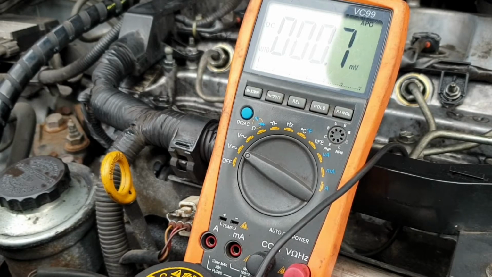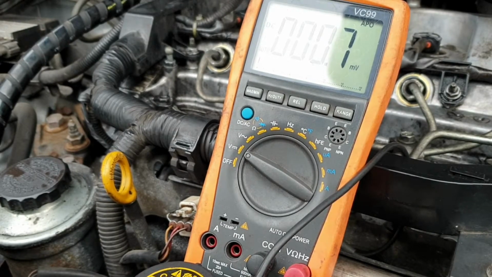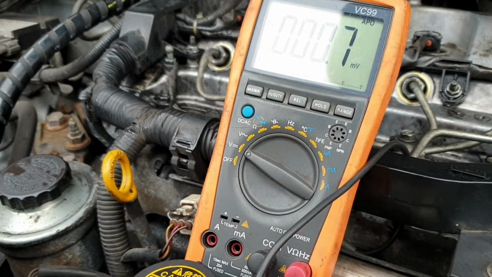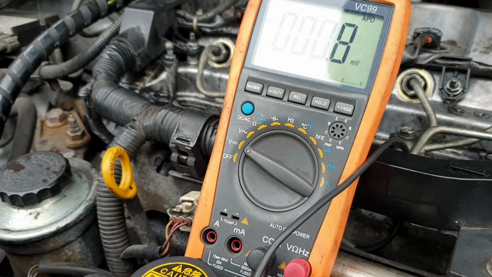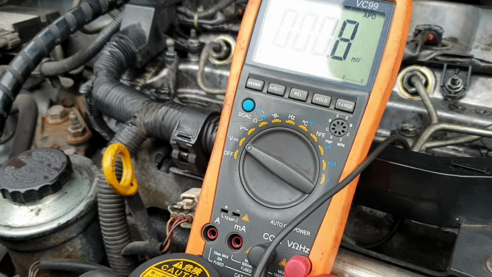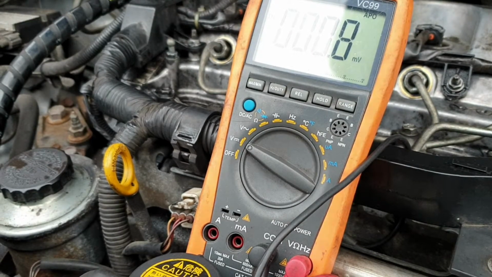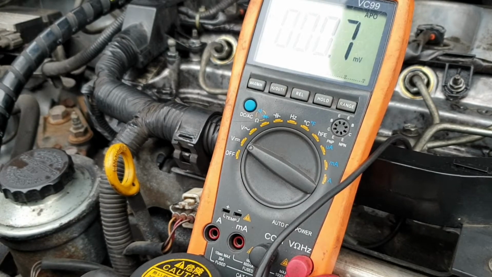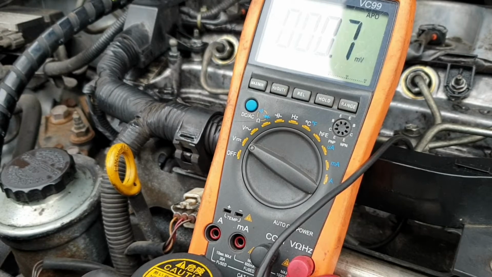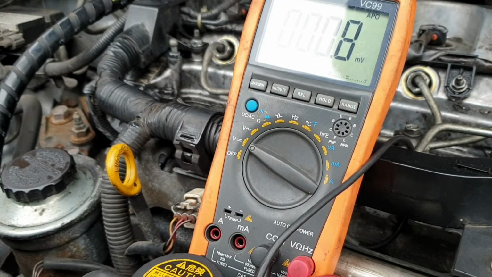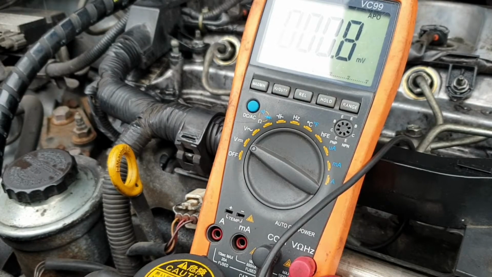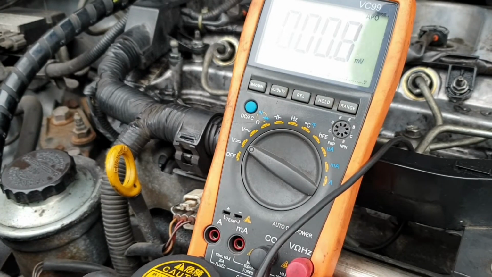So now I'm going to apply some pressure to the inlet manifold pressure sensor, and while the pressure is applied, we will take the manifold absolute pressure sensor signal value, or the signal wire output value.